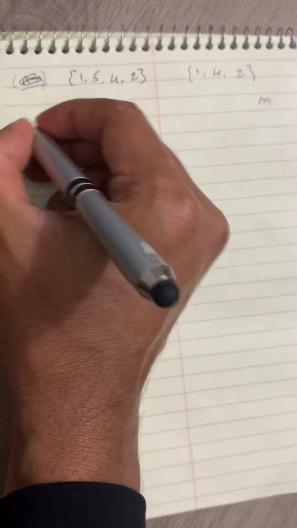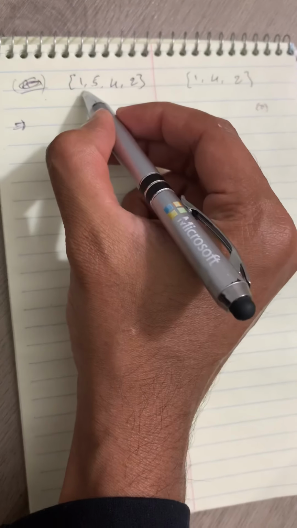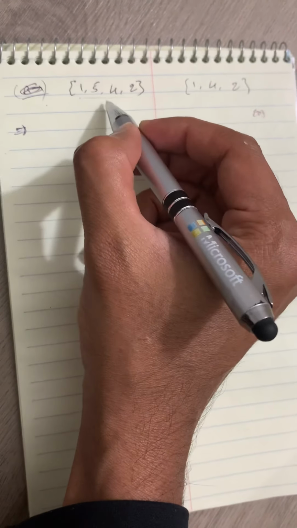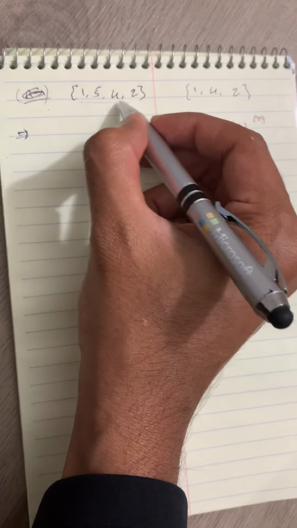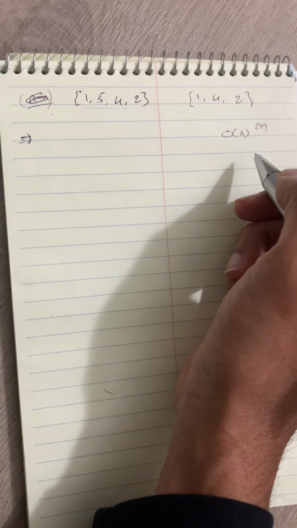The sum of natural numbers is equal to n into n plus 1 by 2. So for that problem, we need to get the sum of this array first, which has to be done in big O of n time, because we have to loop through each element to get the sum.